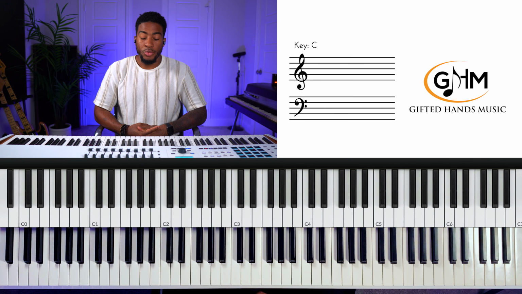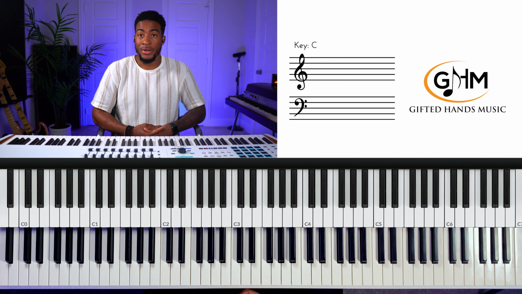So, what is the Mixolydian mode? And how can we use it? What's the Mixolydian scale? How do we use it? All right, let's start off with that.